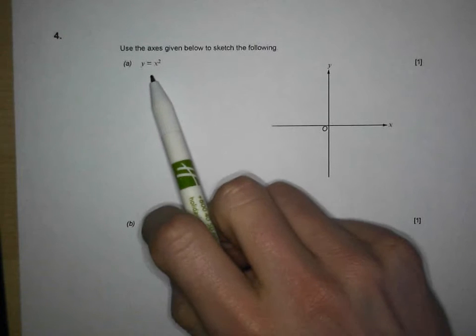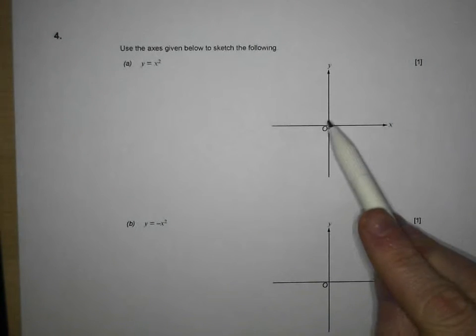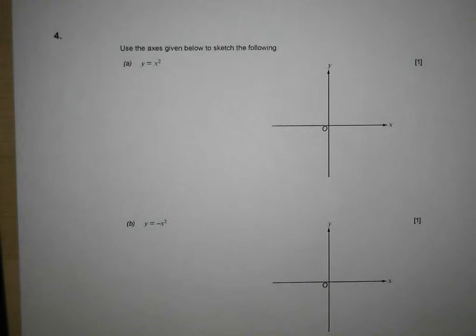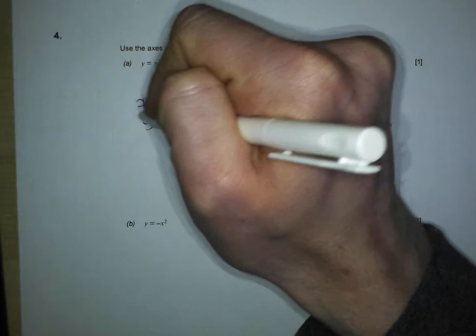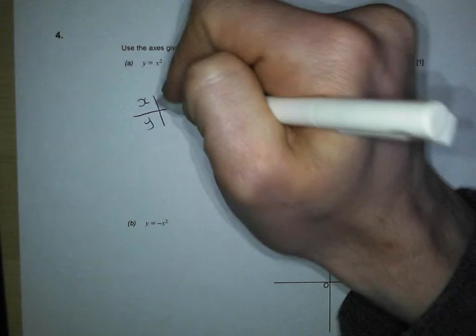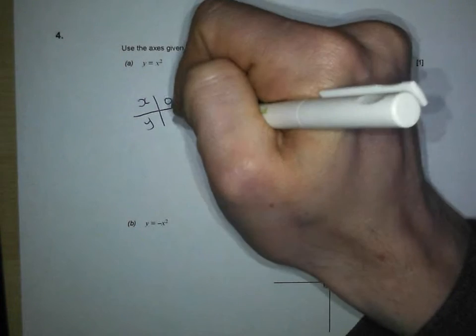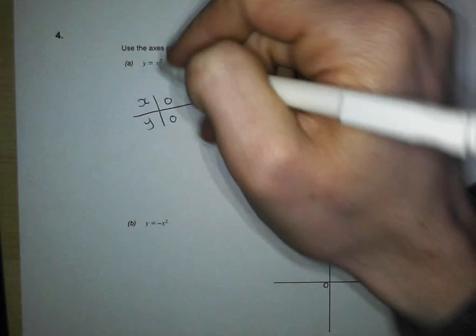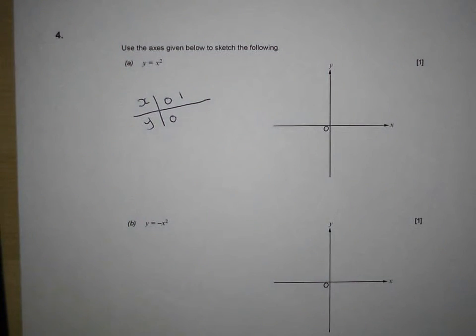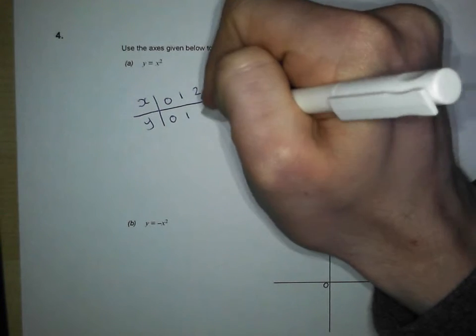So what about this one here, y equals x squared? Now notice there's no numbers on these axes because they expect you to know the shape. Now if you're desperate in the exam, there is nothing wrong with coming up with a table of values and playing around with numbers. So when x is 0, y is equal to 0 squared, which is 0. When x is 1, y is equal to 1 squared, which is 1. When x is 2, y is equal to 2 squared, which is 4, and so on.